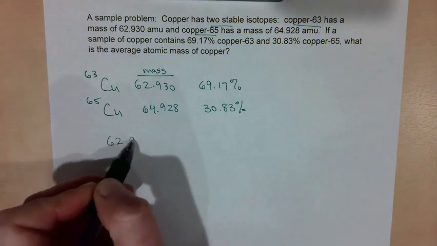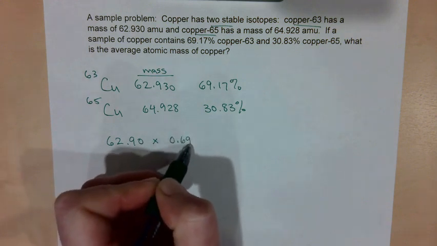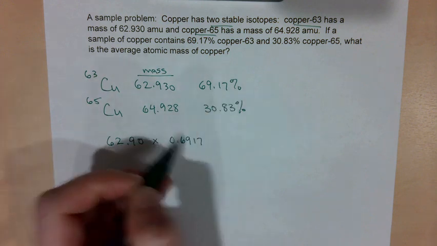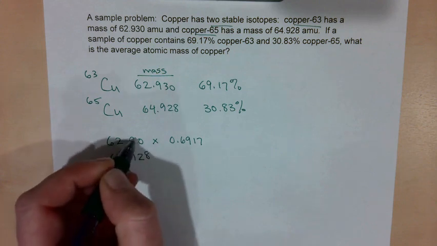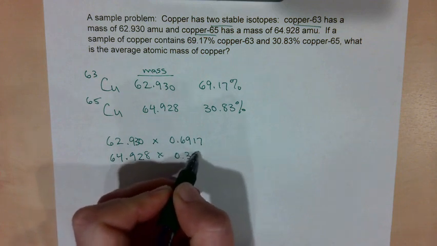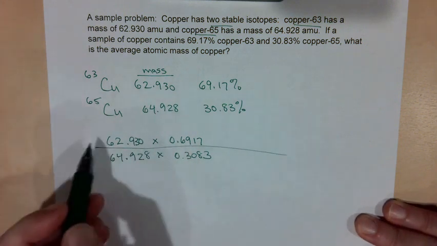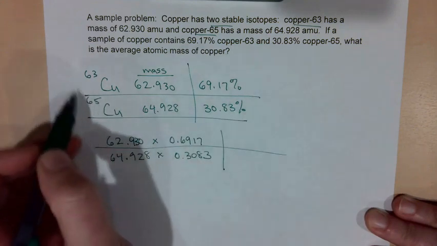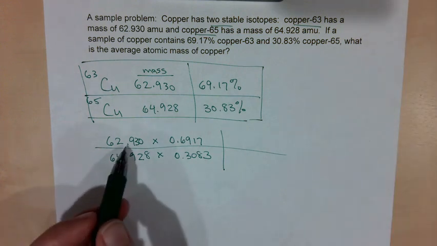So 62.930 is my mass, and I'm going to multiply it by 0.6917 because I've divided by 100 to get rid of the percent. I'm going to do the same for the second value, 64.928, times 0.3083. Okay, so I'm still making a table. I like to keep them separate. That would be your table format of your information instead of the word problem.